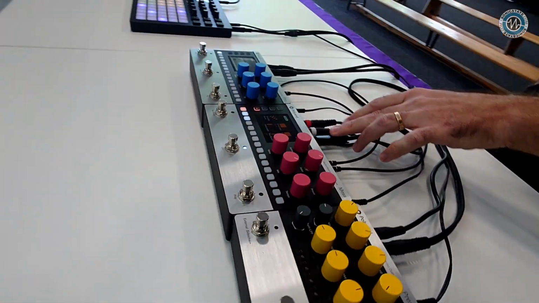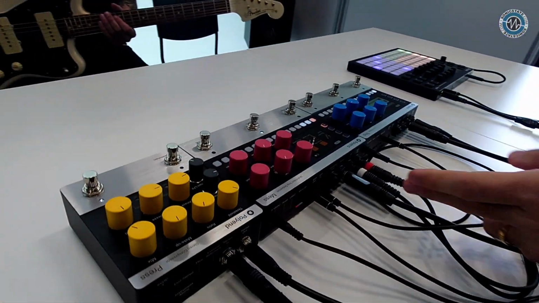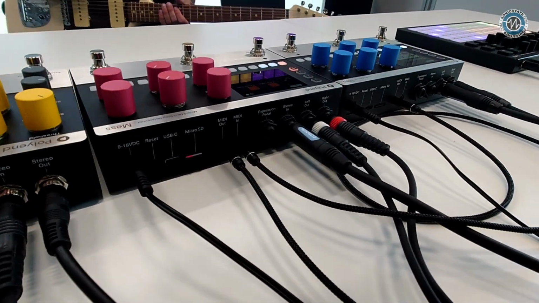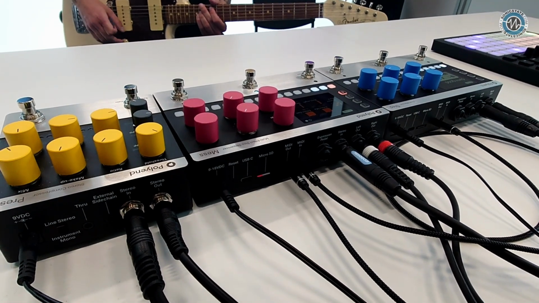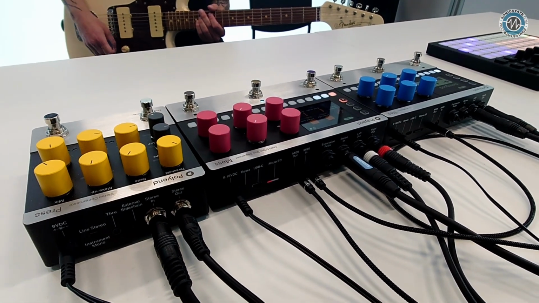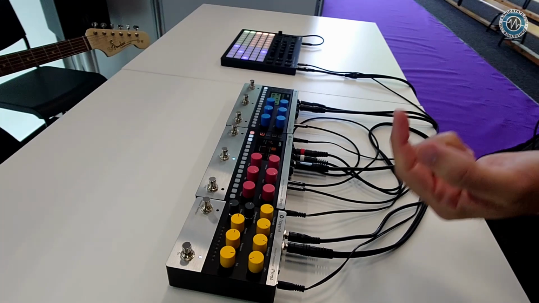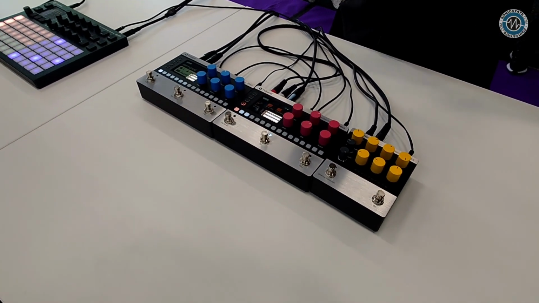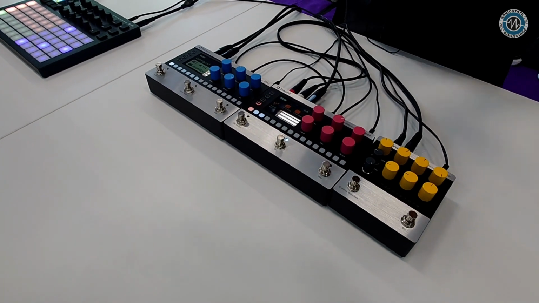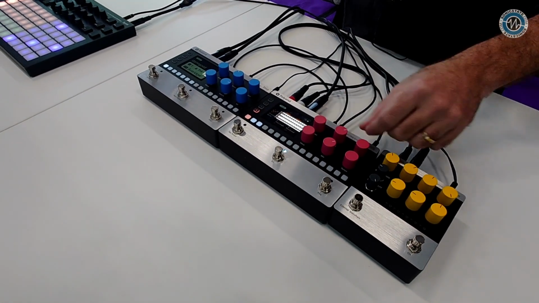Okay, we have stereo in, and then we have stereo left, right, out, and then expression. The MIDI is TRS A or B in, and then B out. You can save up to 1,000 presets. Wow. You can recall the first 128 via MIDI.